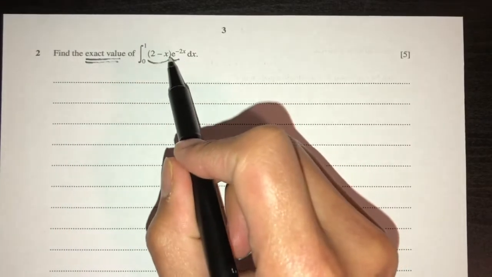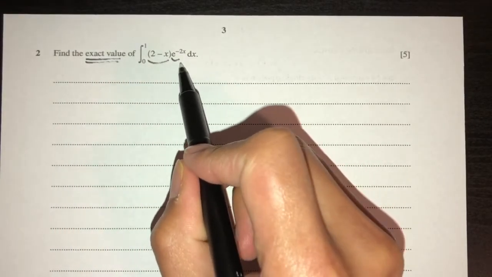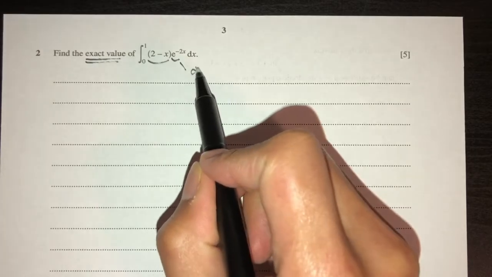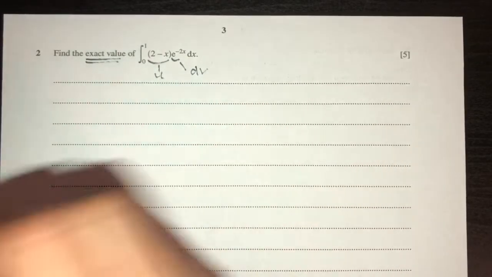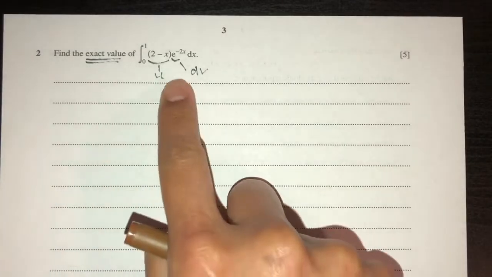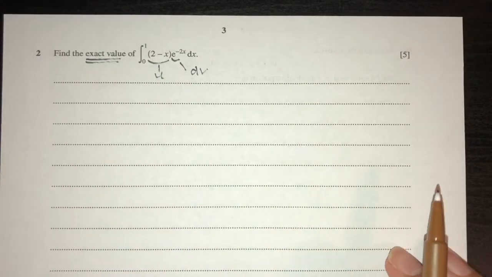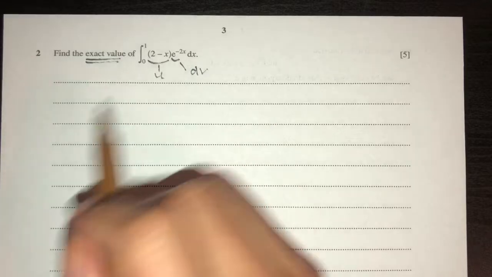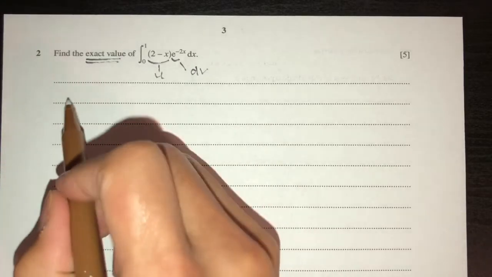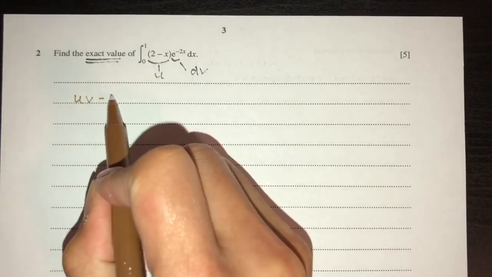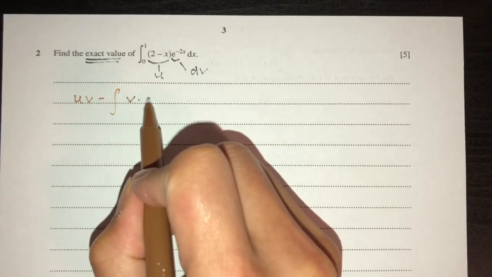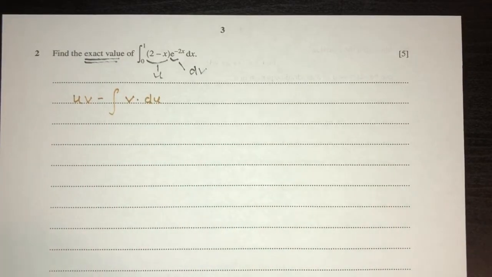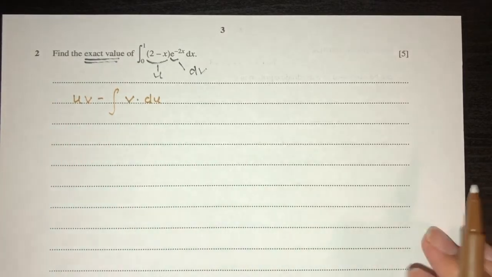Now, every time if you see an exponential function, that will be your dv, and this will be your u. Okay, so exponential function will always be your dv. Just remember that. So this is integration by parts. The formula is uv minus this, and then it will be v times du. Okay, so let's find those values in this equation.